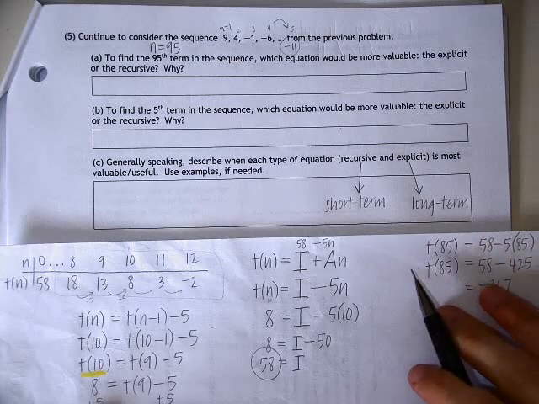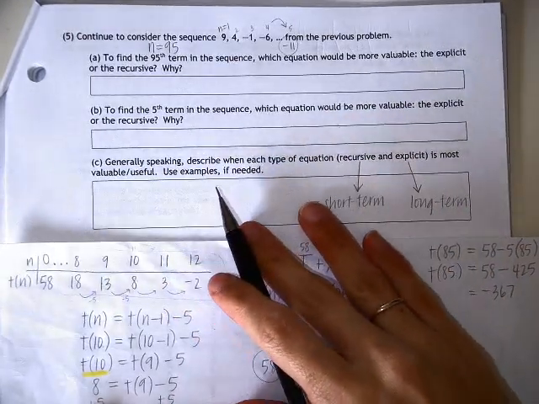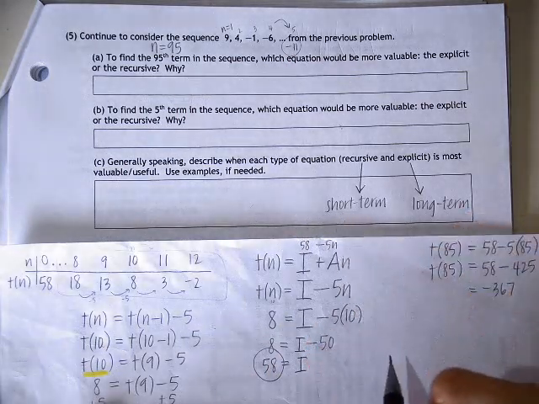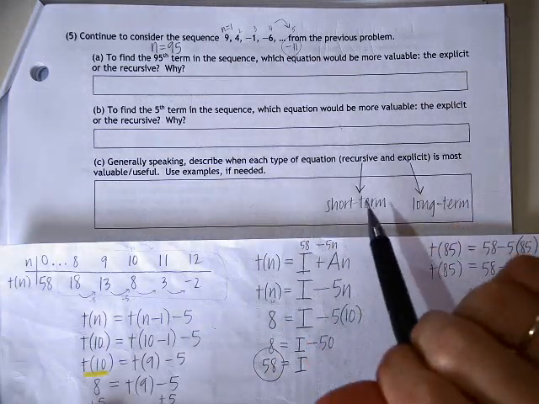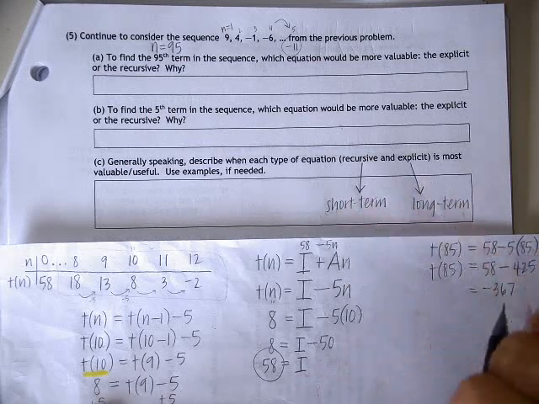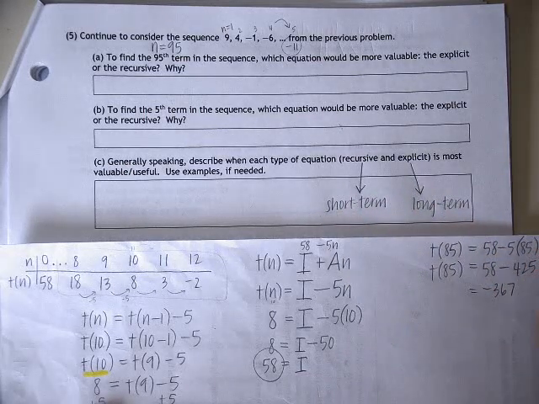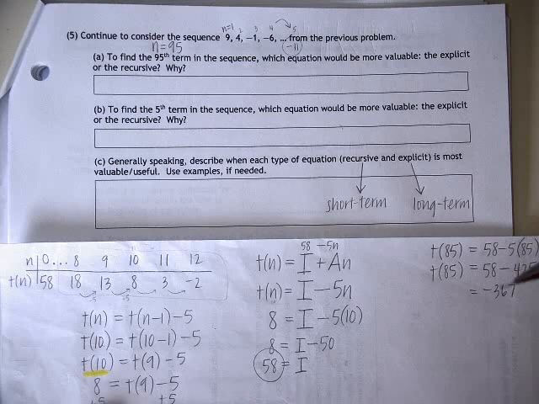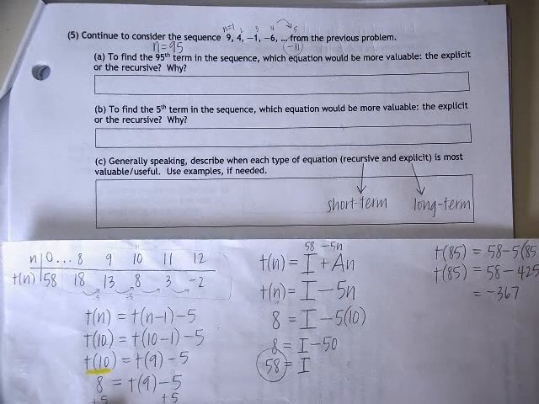So I will ask that if you haven't already, you put something like that in your own words in number 5, letter C, but try to generalize that for yourself. When would recursive be useful? When would explicit be useful? Because no problem is really ever going to say use the explicit or use the recursive. It's just going to ask you to find the value of the term, and it's up to you to know which equation would be more valuable for that purpose.